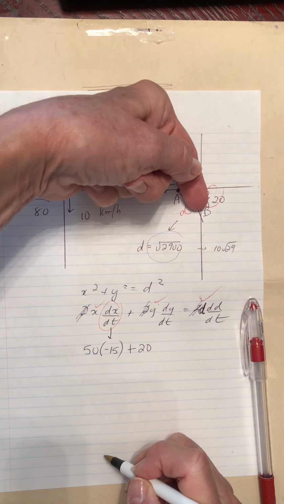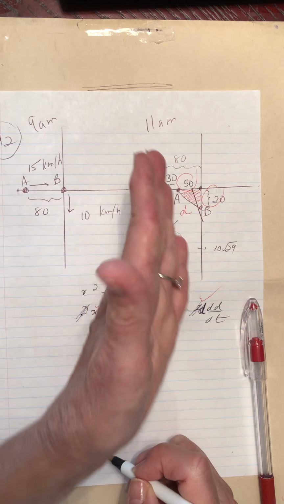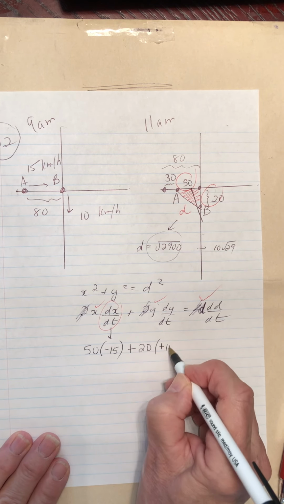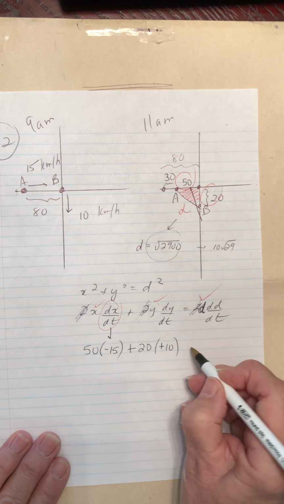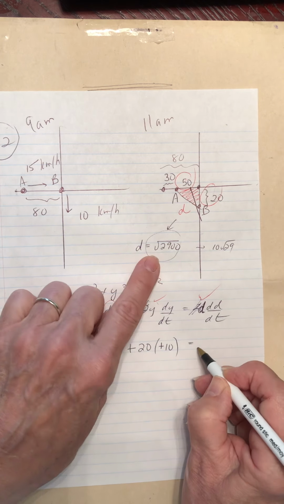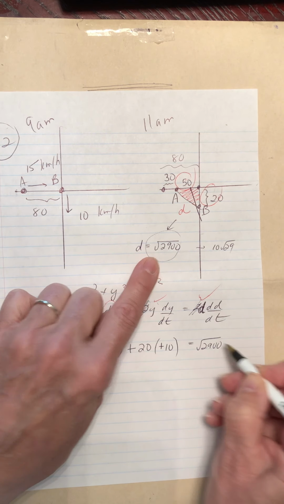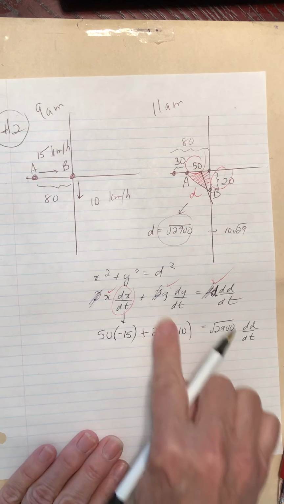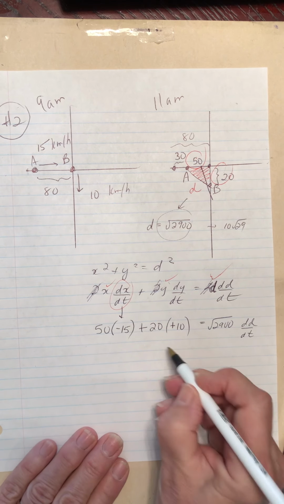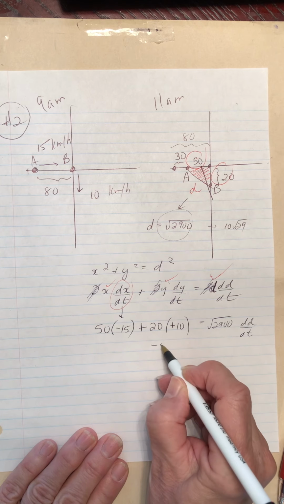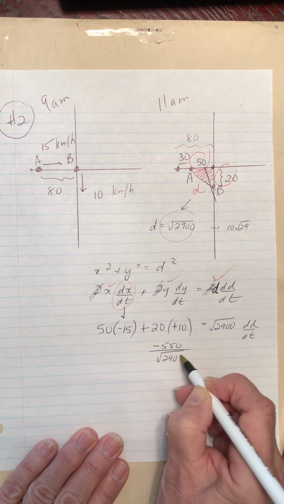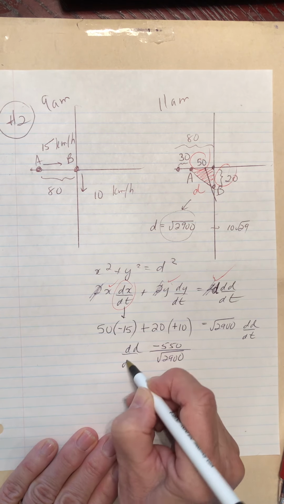As that motion is taking place, that side of the triangle is getting longer. So this is a positive 10 kilometers per hour, and that's going to equal the d value, which was root 2900. And then we have dD over dt. So adding everything together and dividing, without any reducing, I will have negative 550 over root 2900. That's my dD over dt.